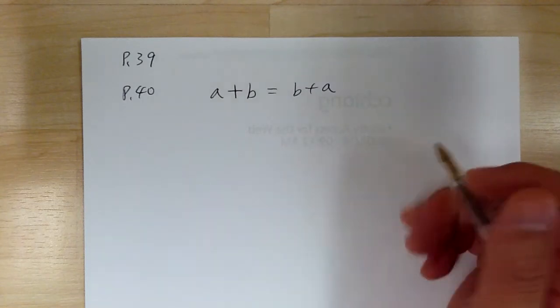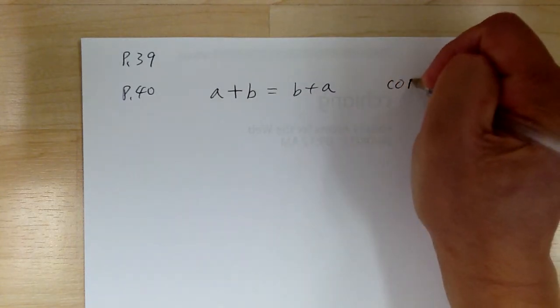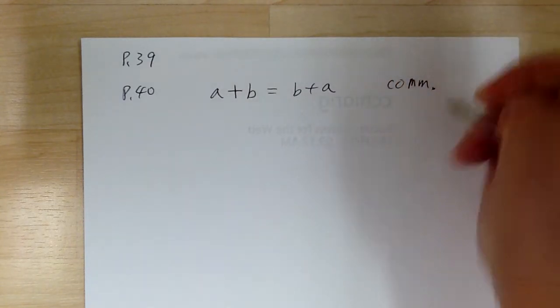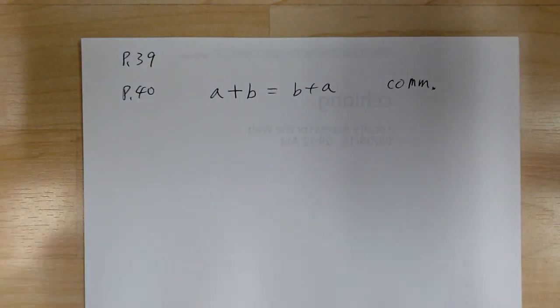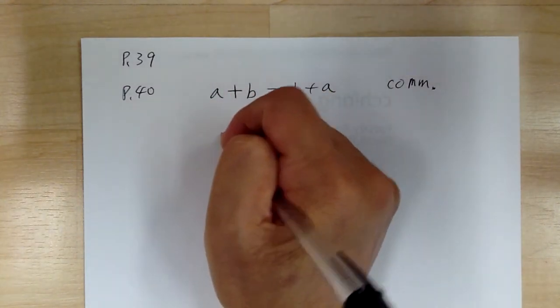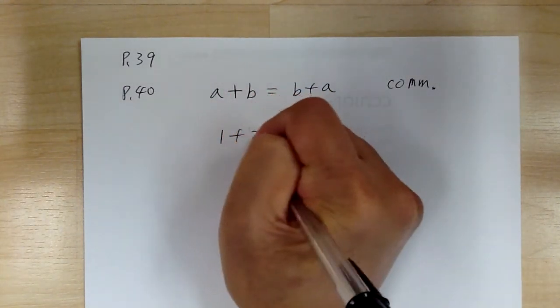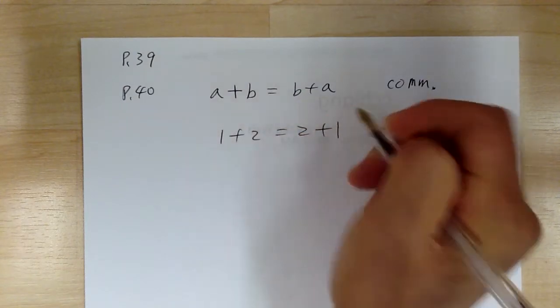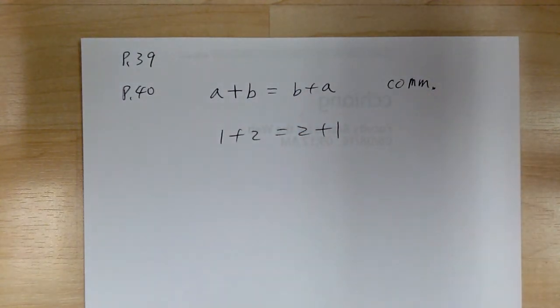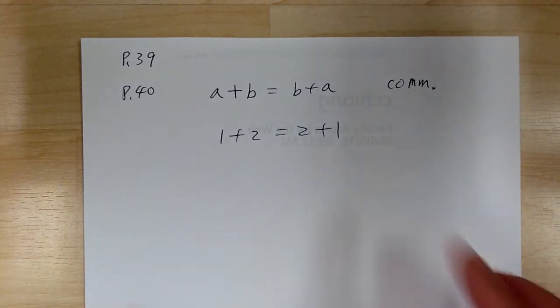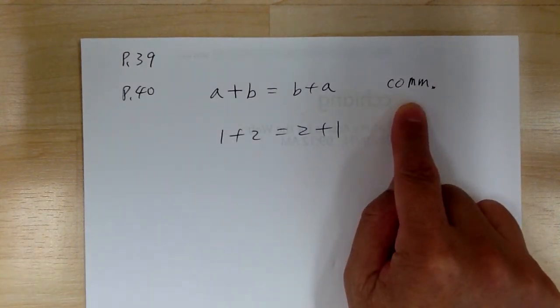Now the commutative property, you can just abbreviate, right? So COMM. Commutative property means you switch the terms or switch the numbers. An example of that is when you have 1 plus 2, this will equal 2 plus 1. So in other words, with addition, you can switch the numbers and the answer will stay the same. That's what the commutative property is.